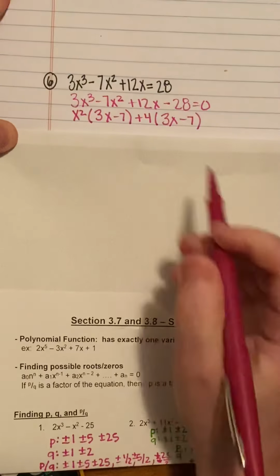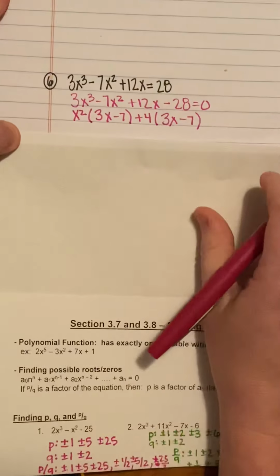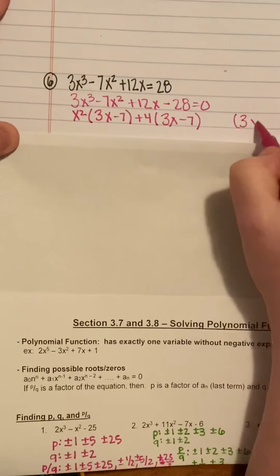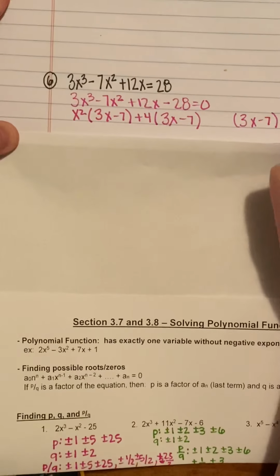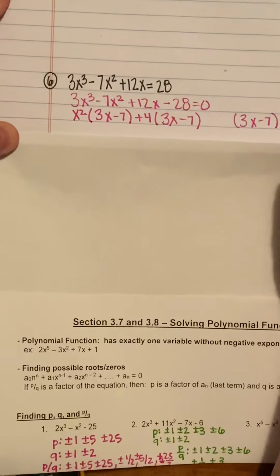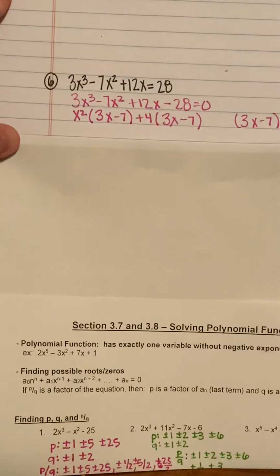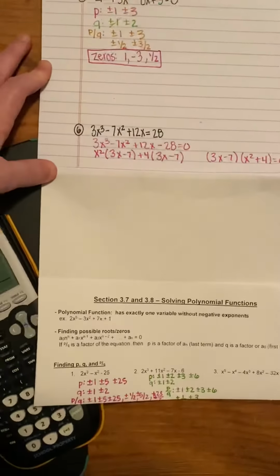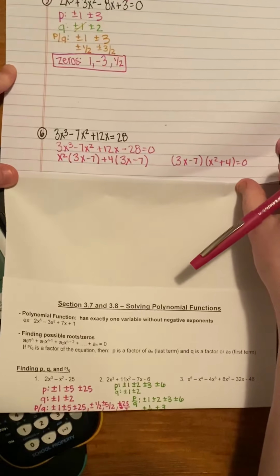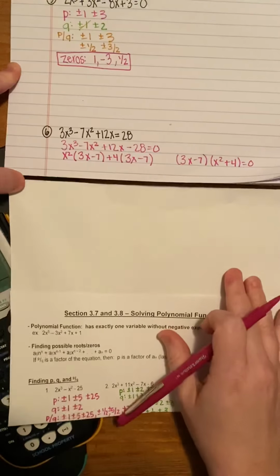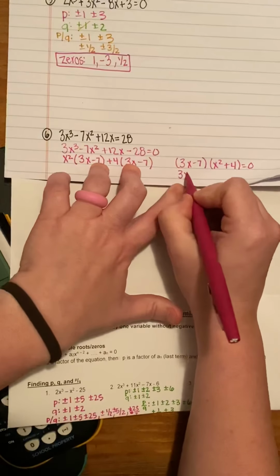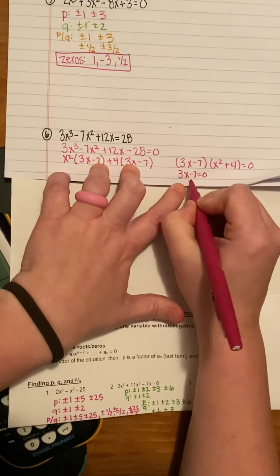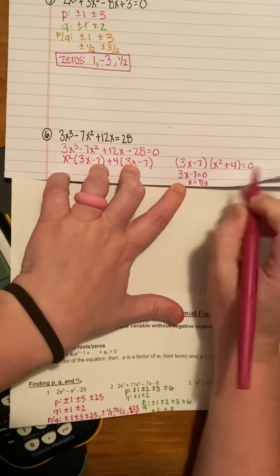Now, does grouping work? Sure does. 3x minus 7, 3x minus 7. So I'm going to bring 3x minus 7 out, and I'm going to be left with x squared plus 4. So from here, I can basically solve this one by grouping. All right, let's zoom out so you can see this. This is what I've got, 3x minus 7, x squared plus 4. So from here, I'm just solving it. So I'm going to set this one equal to 0. 3x minus 7 equal to 0. So here I'm going to add 7, divide by 3. So there's 7 over 3.